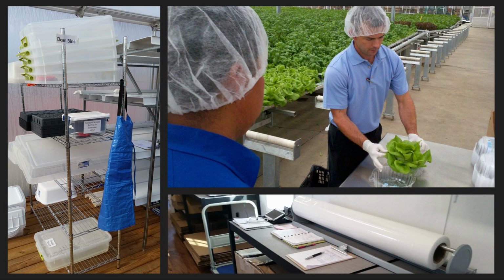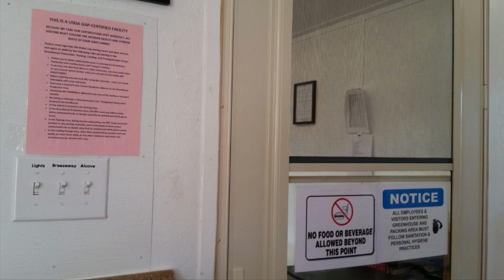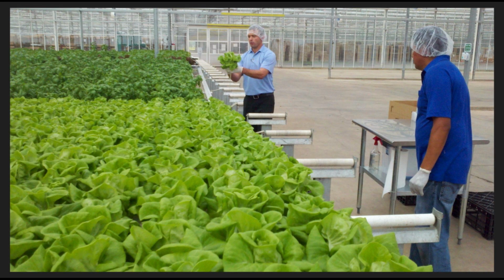What practices, equipment, and materials do I need to consider during post-harvest handling? What certifications and/or regulations must be met to sell my product? The answer to these and other questions will help to determine your operation needs.